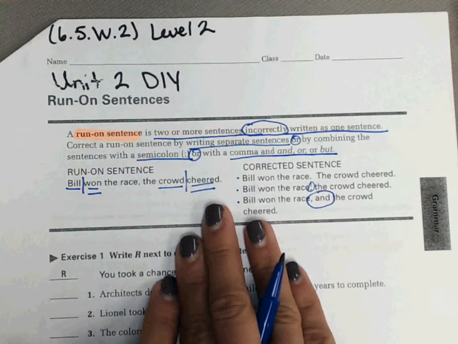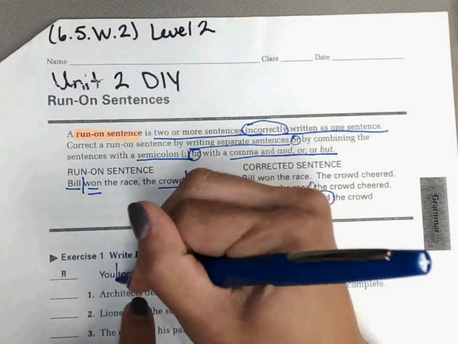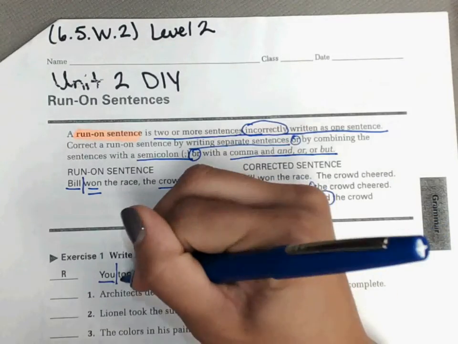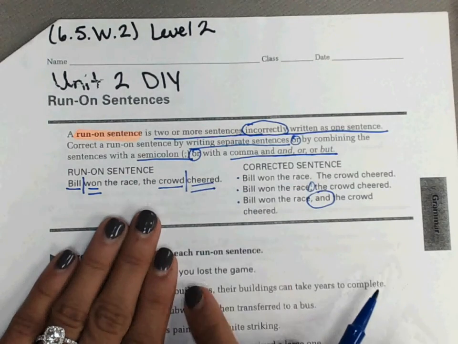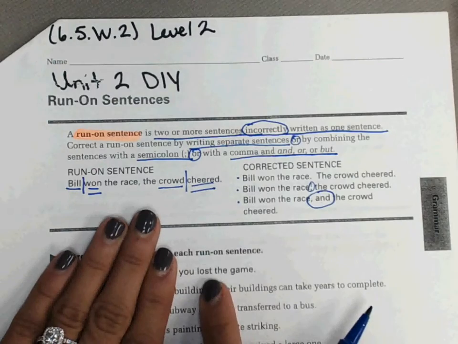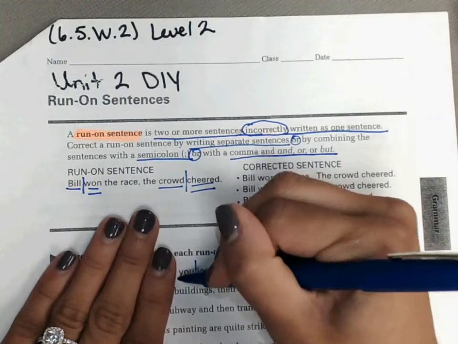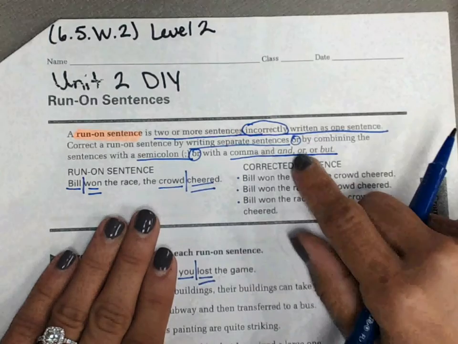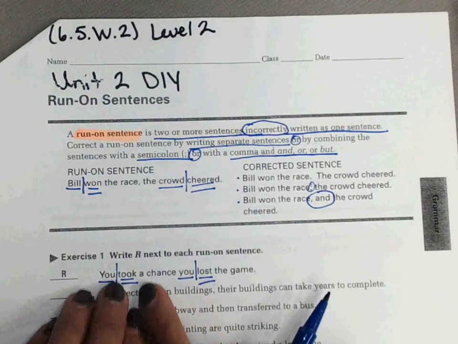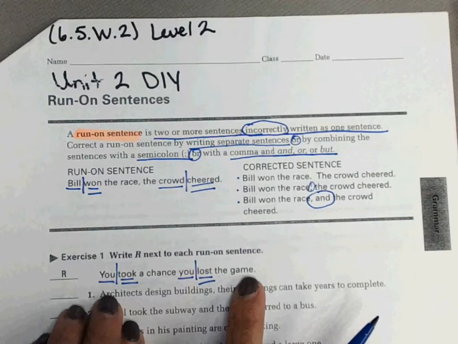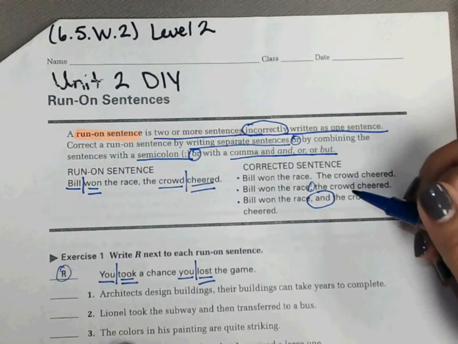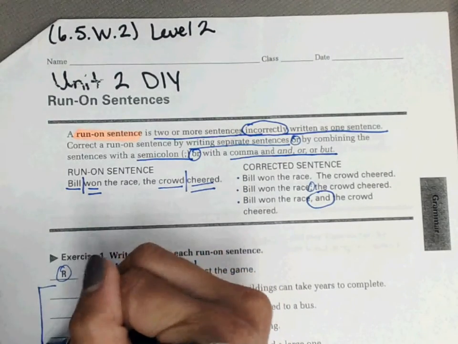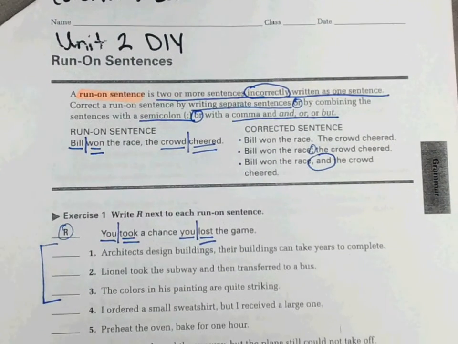took a chance. Took is a verb, so we could put a line right here. Now we have you as a subject, took as a predicate. If we look at the second half, it says you lost the game. Lost is a verb. If we put a line before a verb, you is a subject, lost is a predicate. So we have two sentences that run together, making it a run-on sentence. So we write R on the blank. Let's look at 1 through 3 together. And then you'll complete the assignment by doing 4 through 15 by yourself.